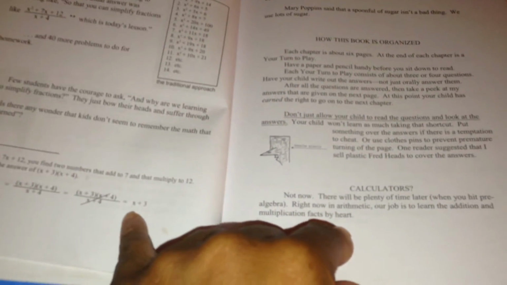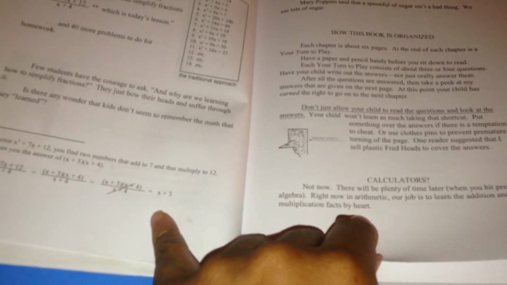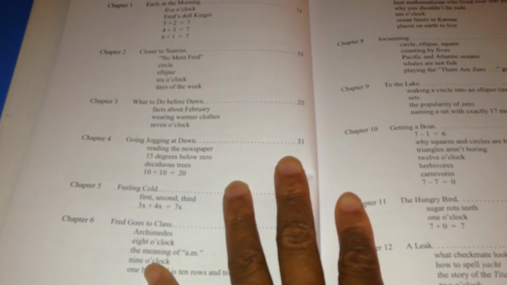Also, calculators, they say not right now. There will be plenty of time later when you hit pre-algebra. Right now in arithmetic, our job is to learn the addition and multiplication facts by heart. Okay, so what is covered in Apples? You have each chapter here, and each chapter has what the story is about.